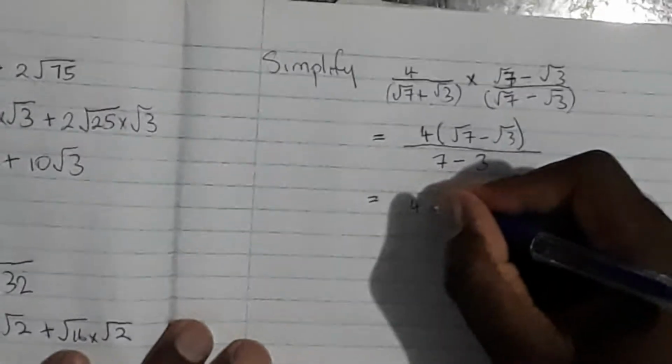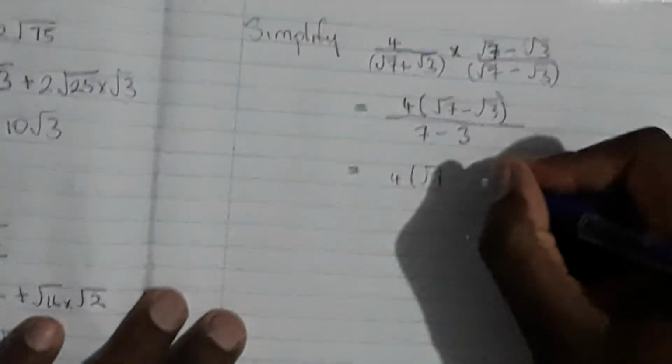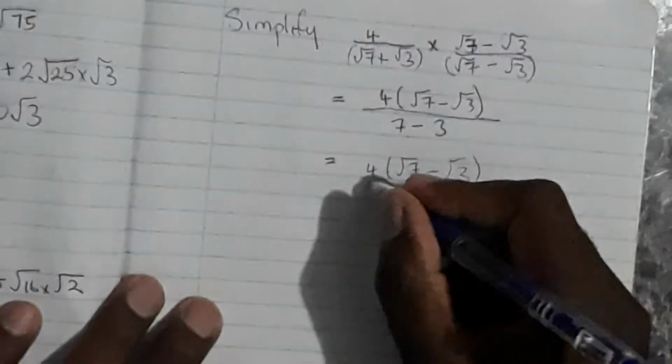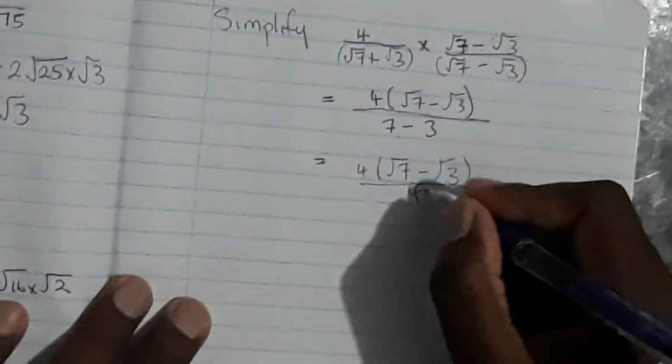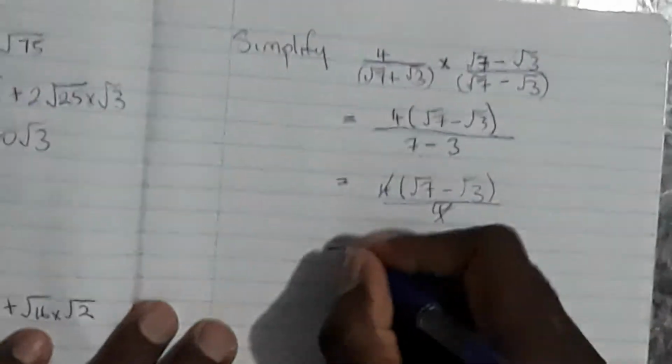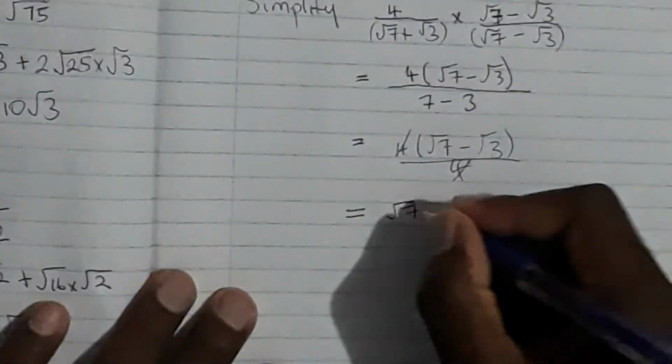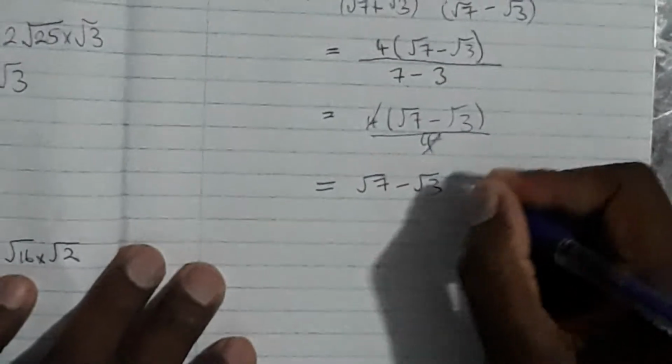So now you can see that this would give us 4 root 7 minus root 3 on 4. These 4 will cancel, so our answer is root 7 minus root 3.